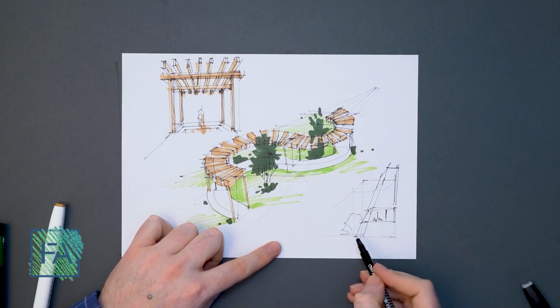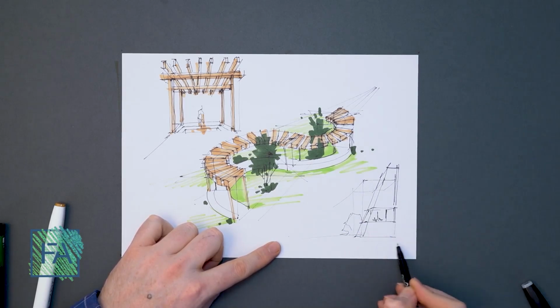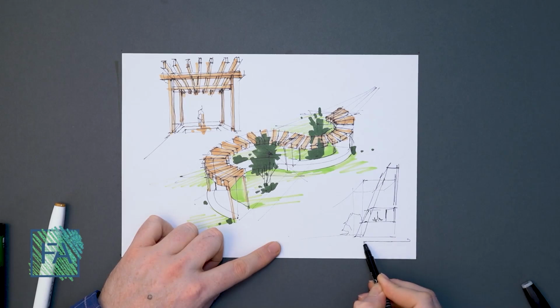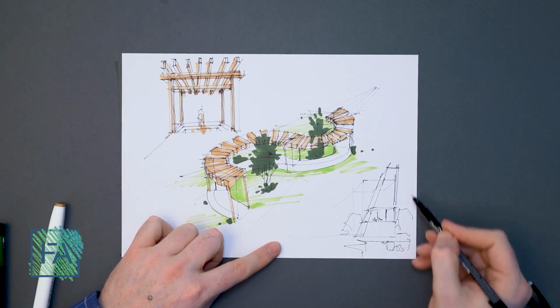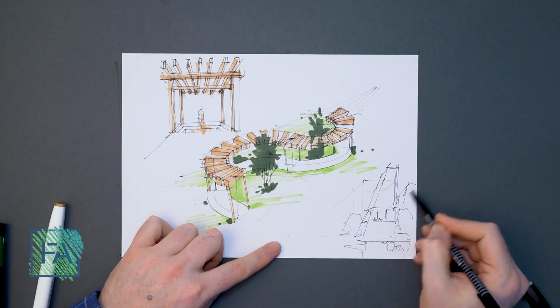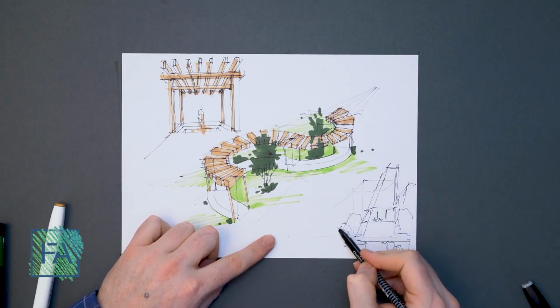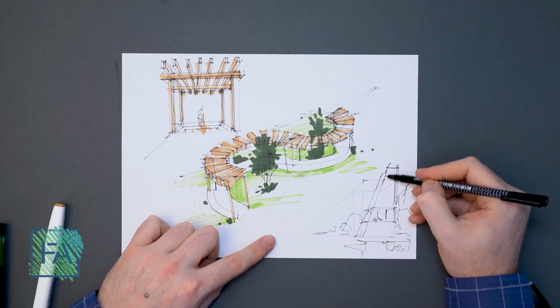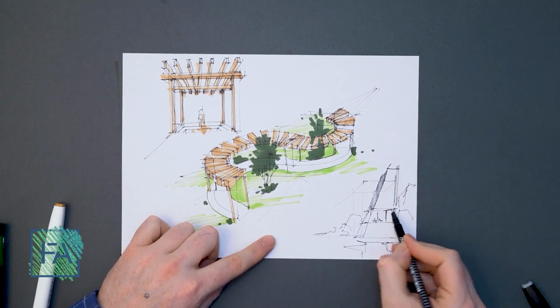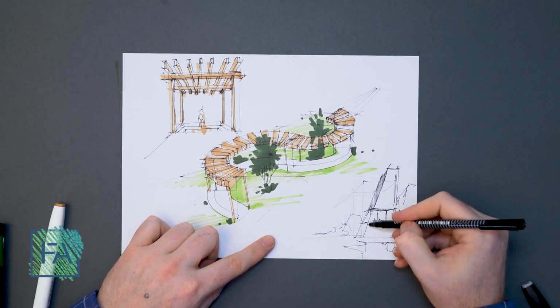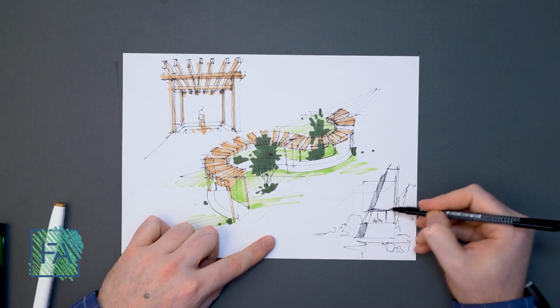Next to it, we can have some greenery and plants, or some statue, or some places that people can sit. Very smooth and very natural. A general shape here.